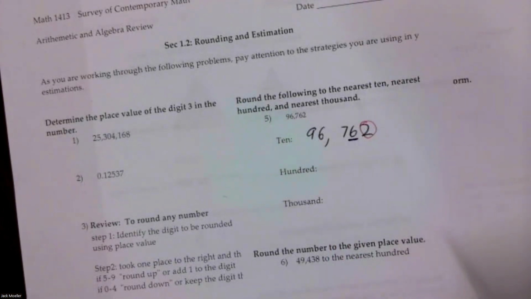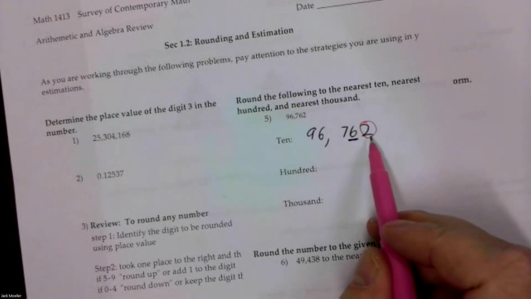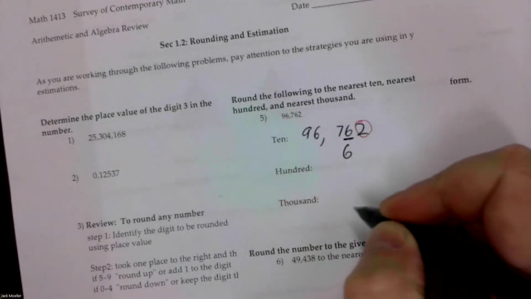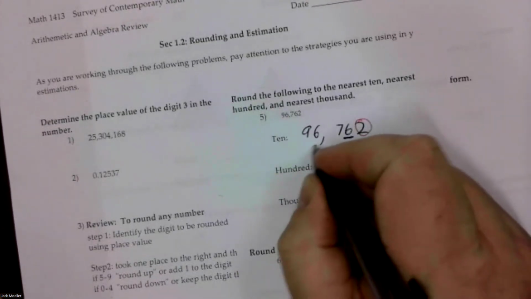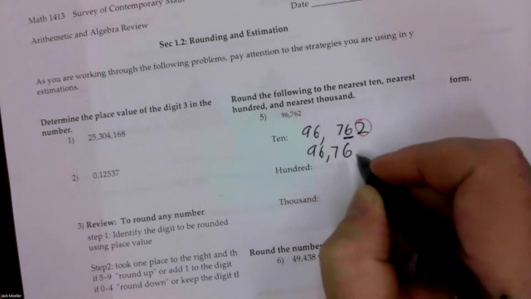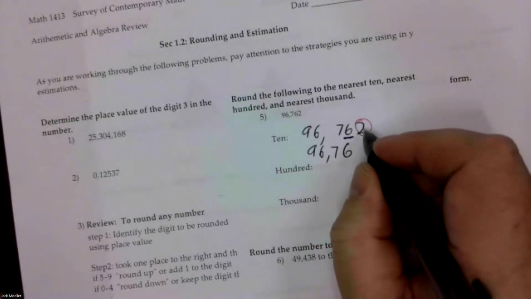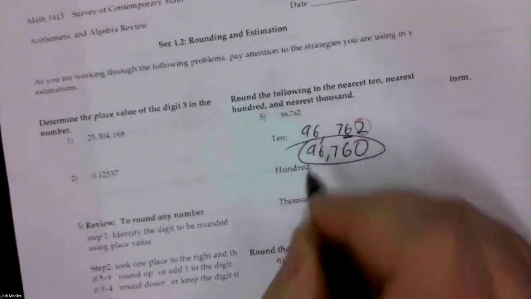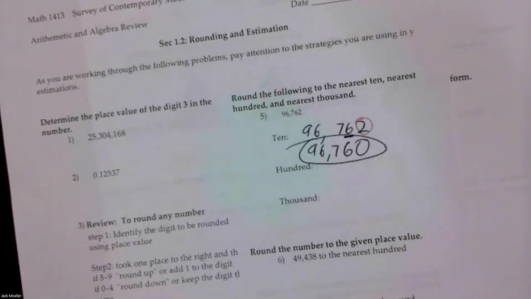Okay, so how do we round that 6? Well, 2 is between 0 and 4, so that means we're going to round down, to keep it the same. So the 6 stays at 6. I come down below this, 6 stays at 6. Everything to the left stays the same, so 96,76. And then everything to the right of that 6, in this case the 2, goes to 0. So rounded to the nearest 10, that's 96,760.